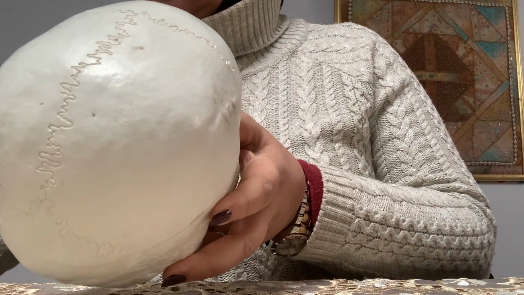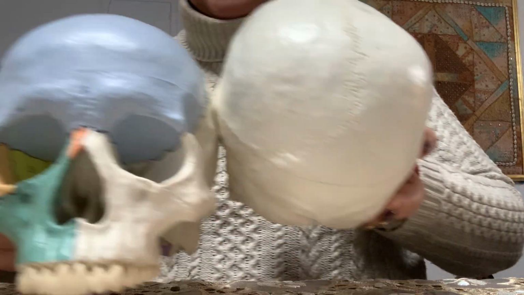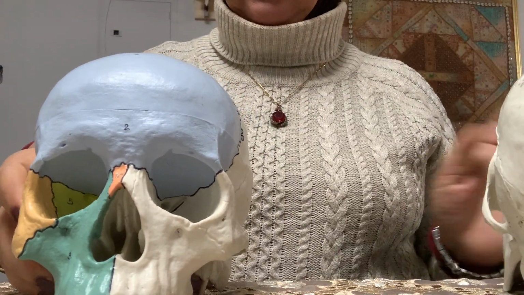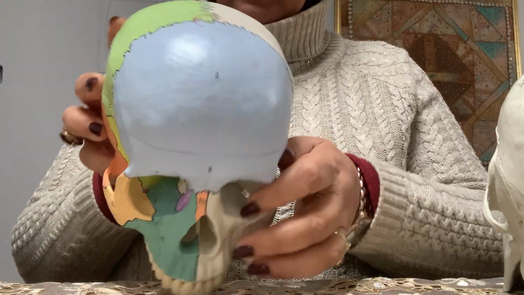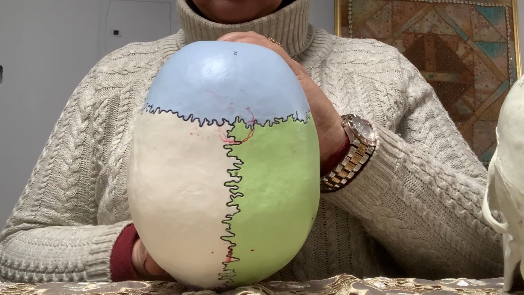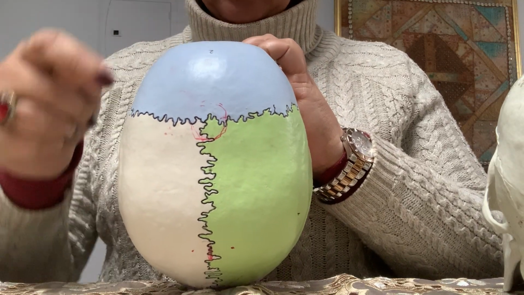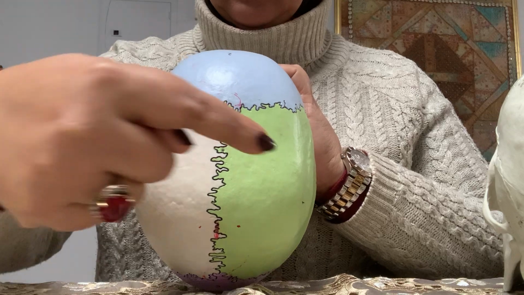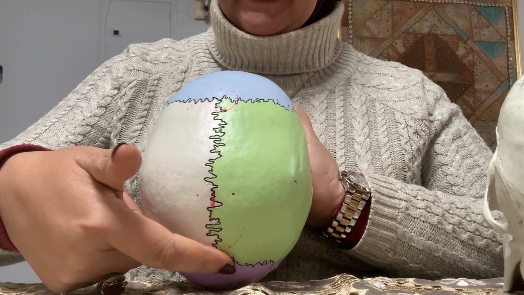Let's see here another model of the skull in color. Okay, let's see like this. Okay. Frontal bone, parietal bone, occipital bone.